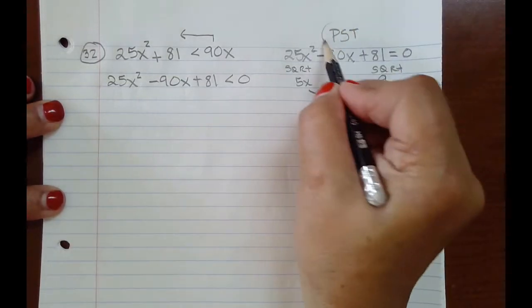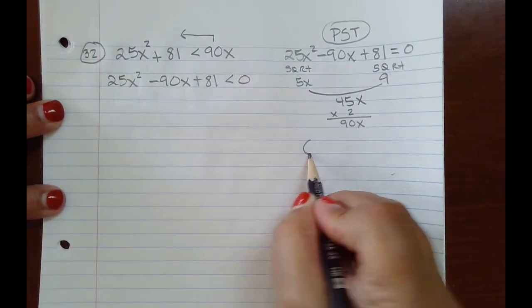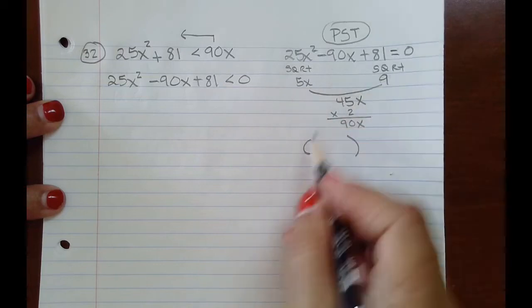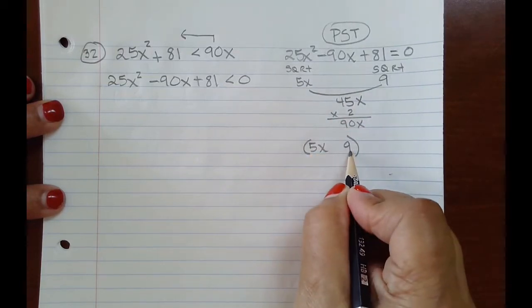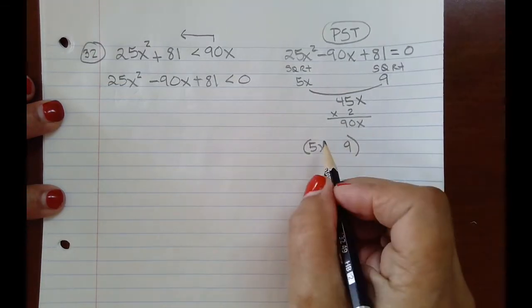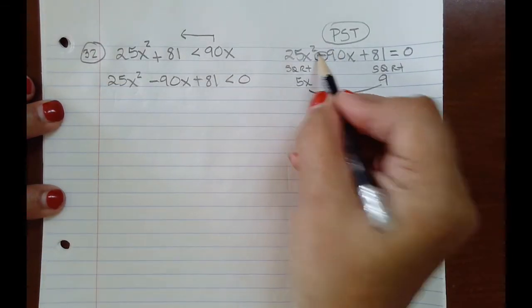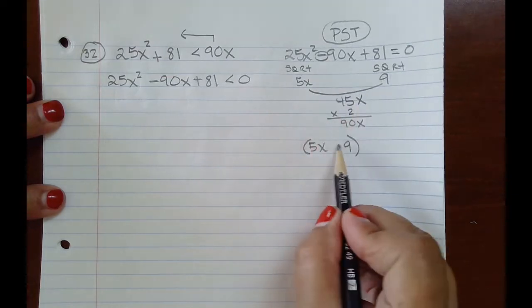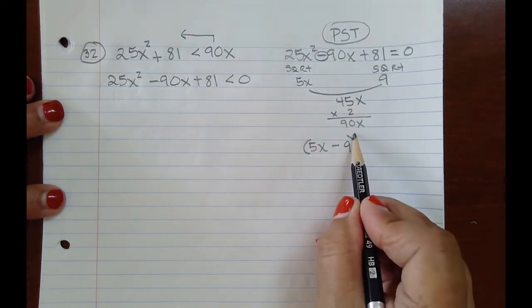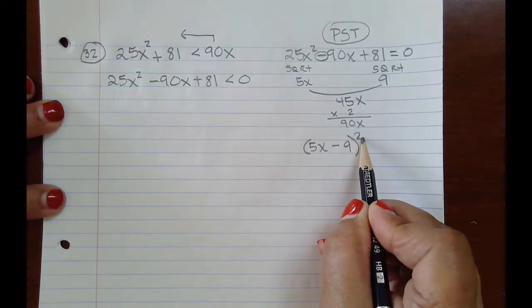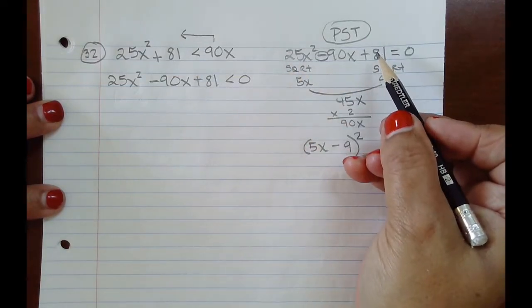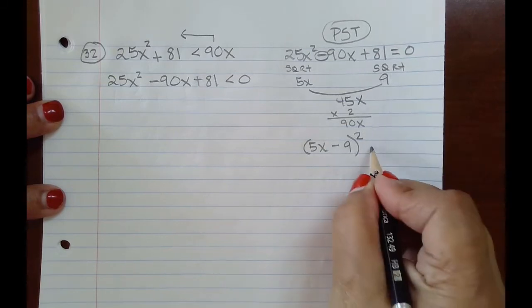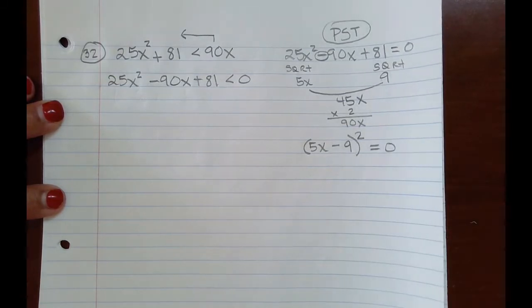All perfect square trinomials factor like this. Just those square roots are what goes in the front as well as the back. And then for the sign that joins the two terms, just look at that linear term. That is the sign that you should have right in here with a square. So this side, all factored, is 5x minus 9 squared equal to 0.